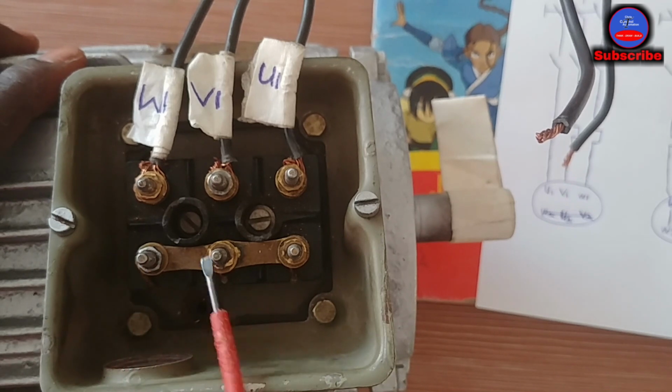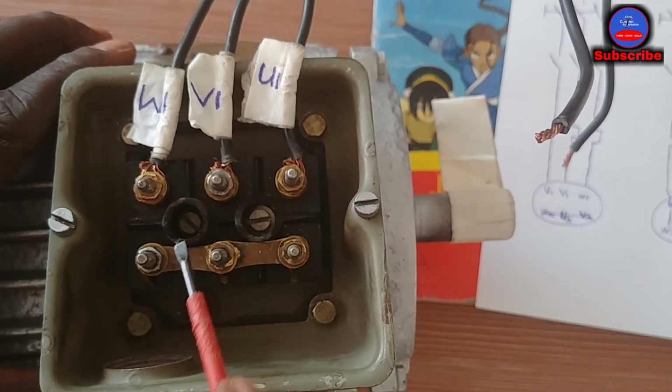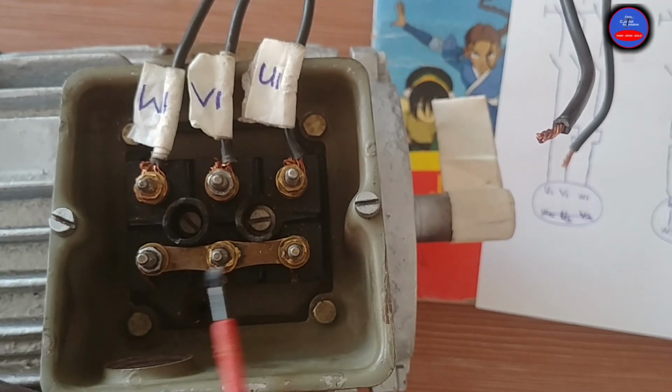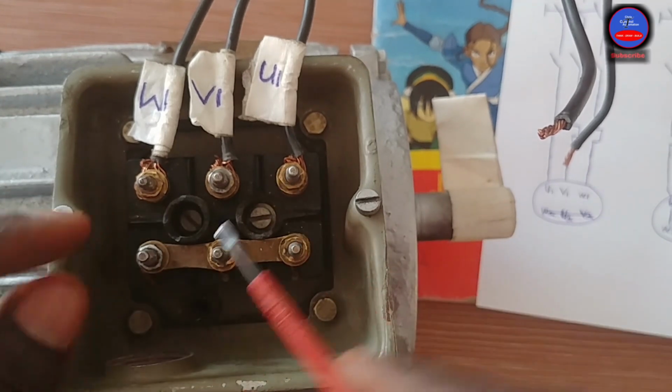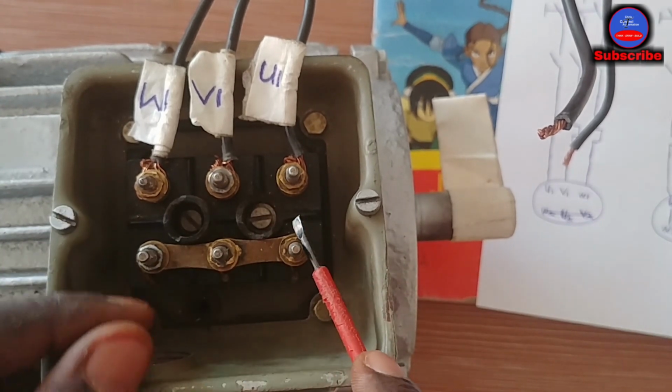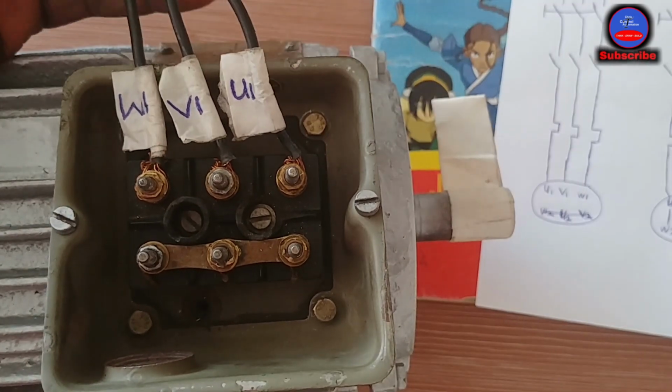We've connected it in star. So now this is the star connection, and these are the plates. After we test it in star, we will remove this plate and then connect it in delta, and you will see the difference. Now we are connecting the cables to the power lines.